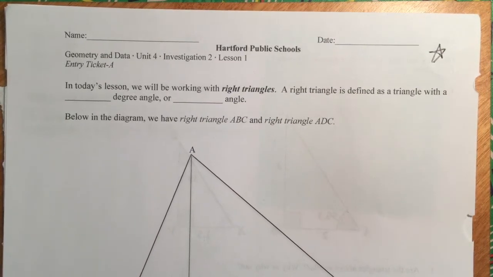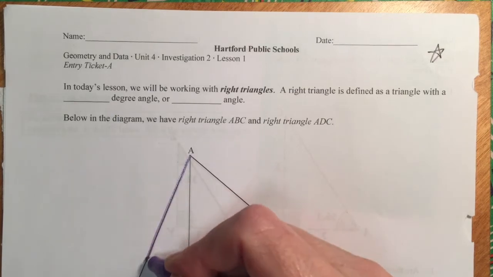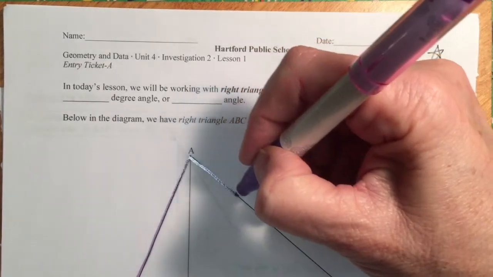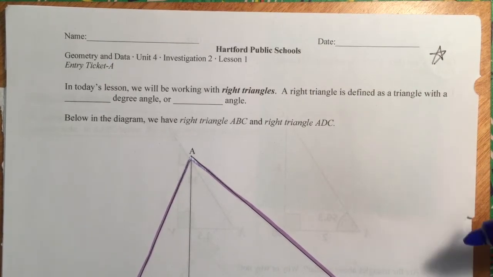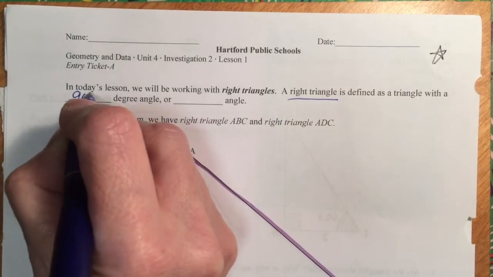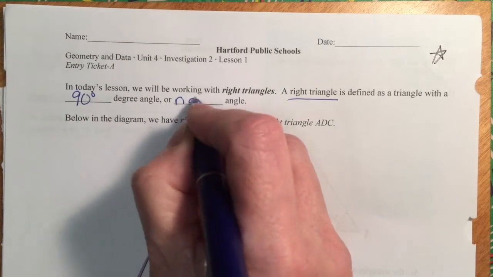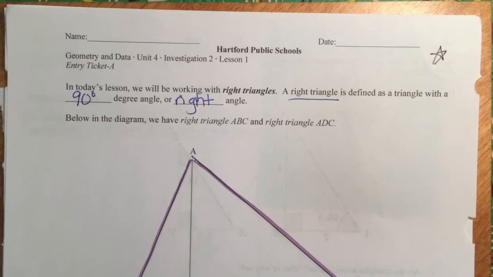And so on page 78 at the top you can see that we have a right triangle, ABD. Big triangle A, B, D. And it's actually made up of two smaller triangles. Okay, so ABD is our big triangle. And right triangles are triangles that have a 90-degree angle or a right angle. 90-degree angles are called right angles. And we're specifically working with right triangles right now.